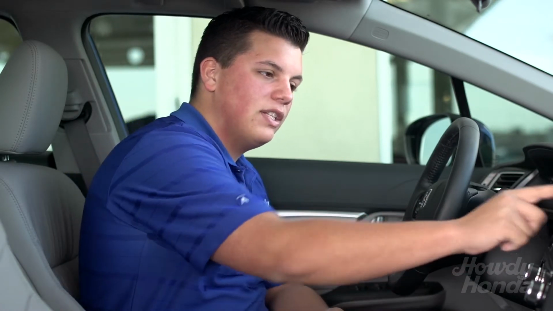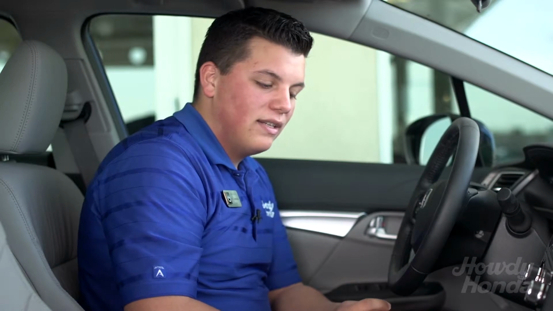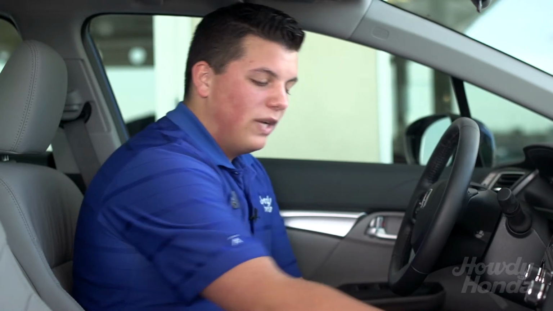The next thing we're going to go into is how to use Pandora capability. Your Honda is capable with Pandora if you do have a display audio system, wirelessly. So we have our iPhone here.